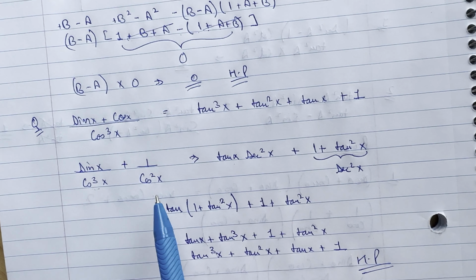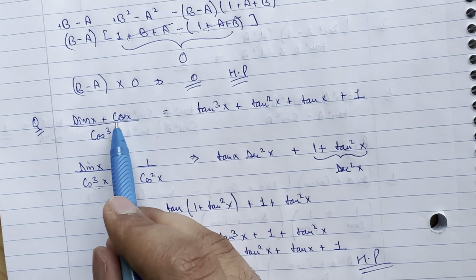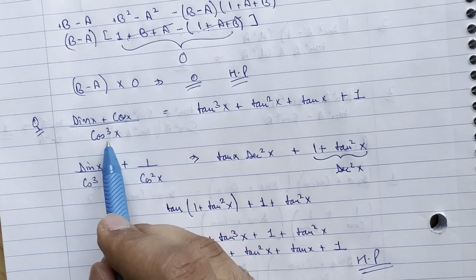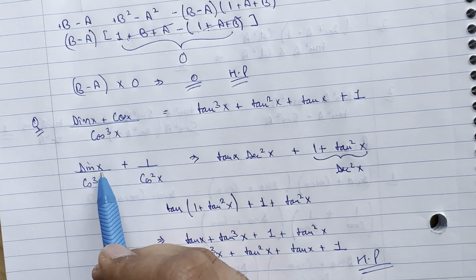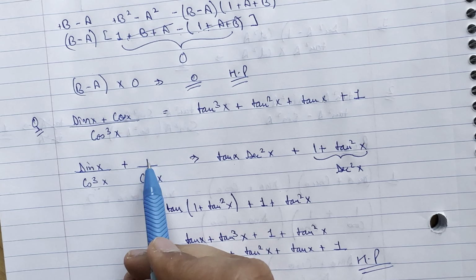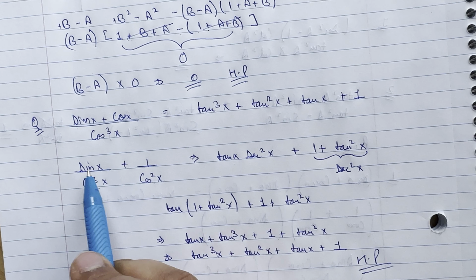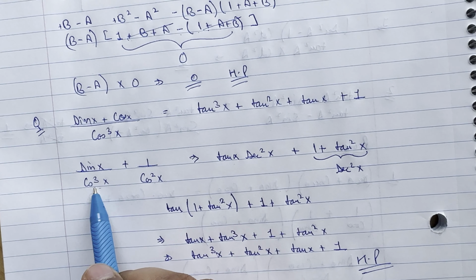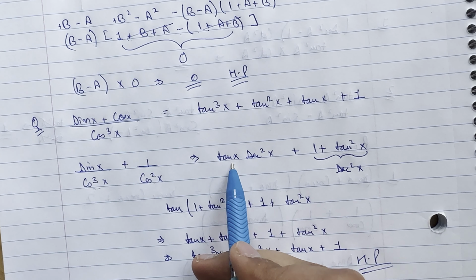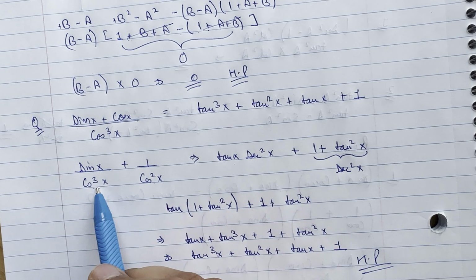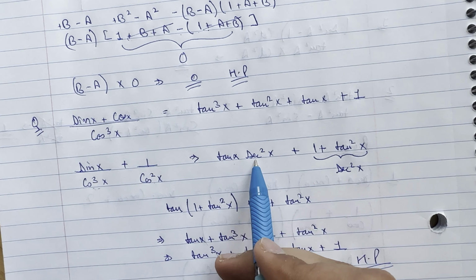I will go again. Sin x plus cos x divided by cos cube x. I've written sin x divided by cos cube x plus 1 upon cos square x, because one cos x is cut from 3 and it remains 2. After that sin x divided by cos x turns to tan x. I was left with cos square x, which turns to sec square x in the numerator.